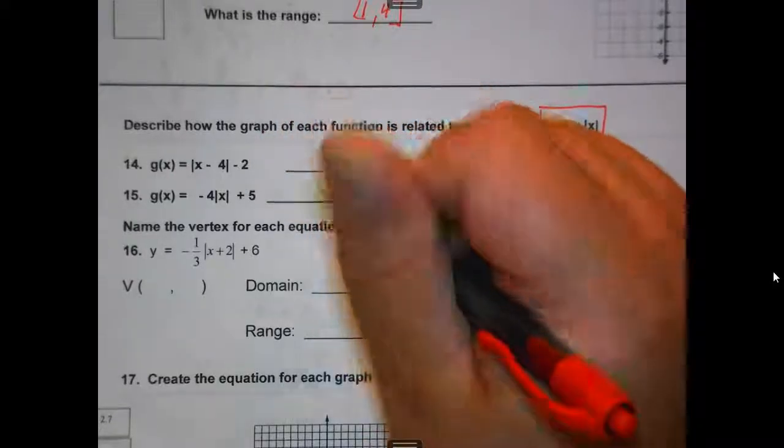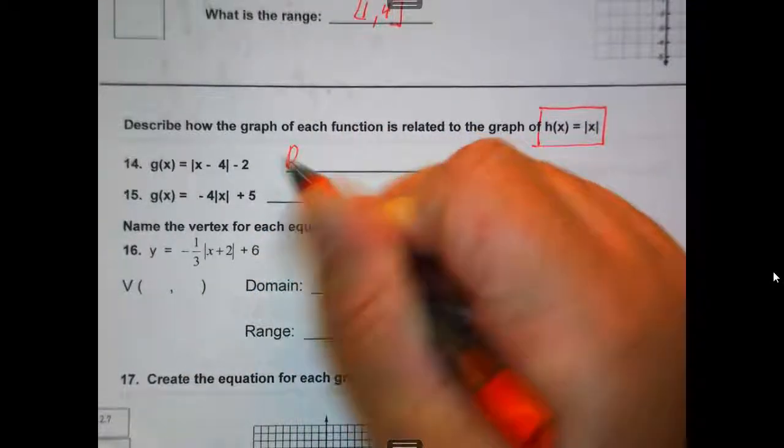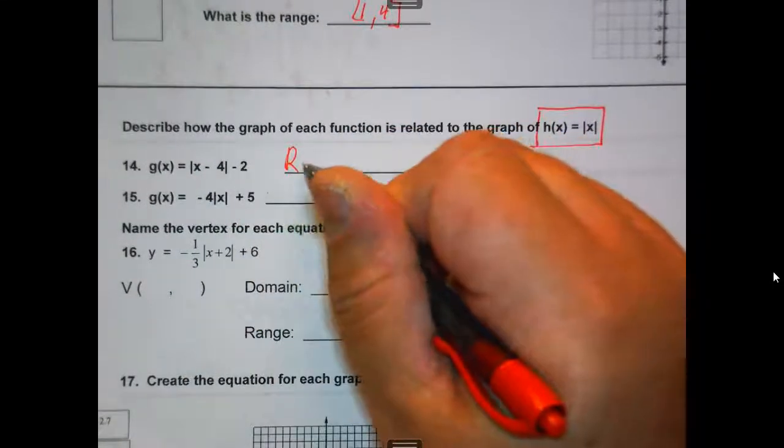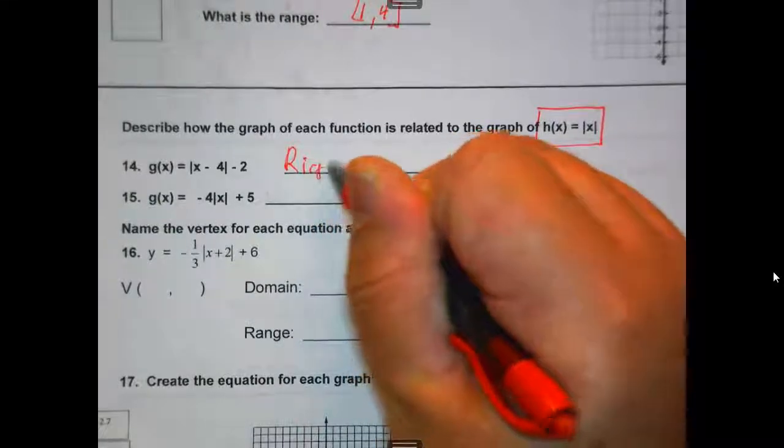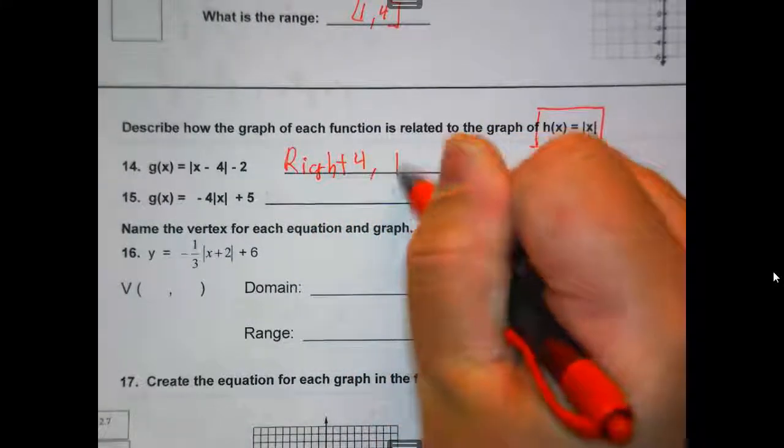Or not the left, to the right 4, because it's opposite the sign inside the absolute value bars. So right 4, and then down 2.